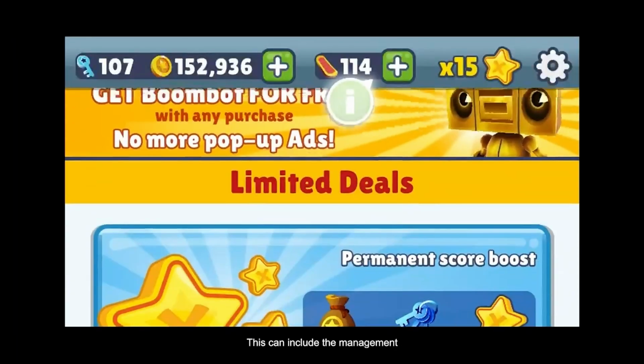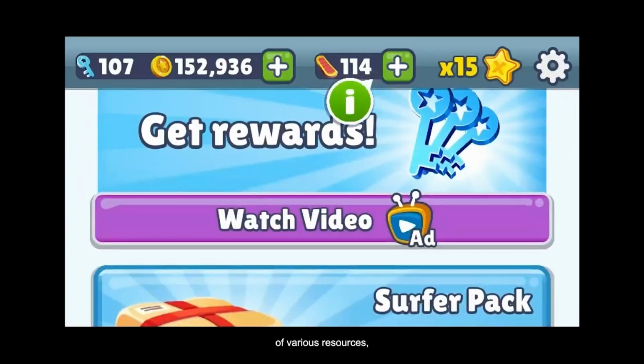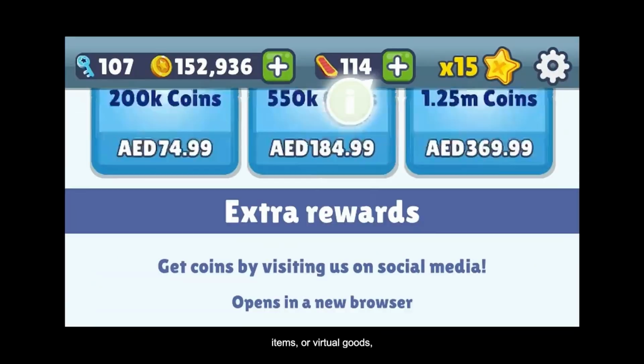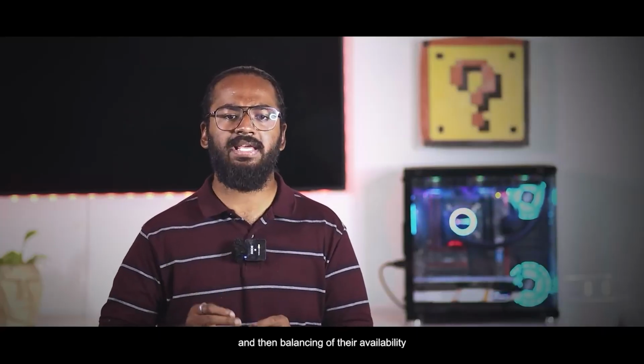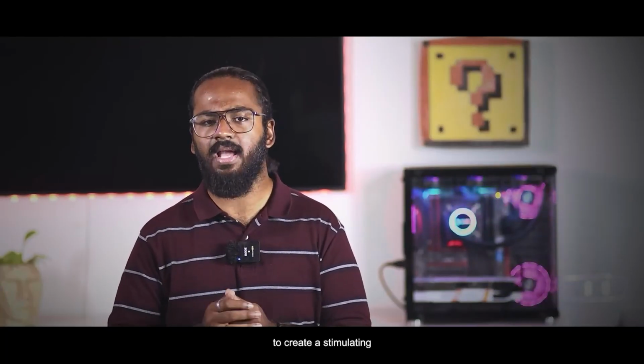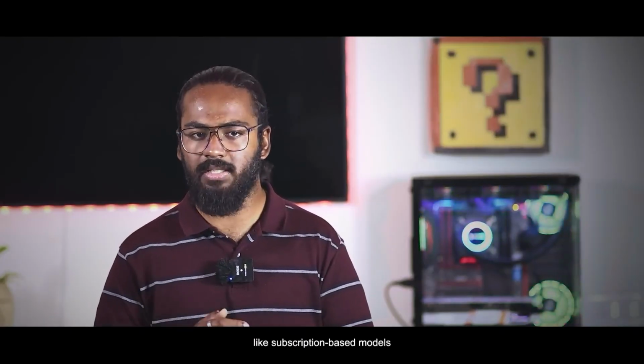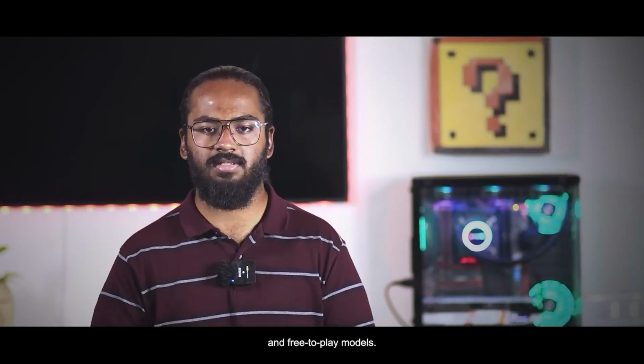This can include the management of various resources such as currency, items, or virtual goods, and the balancing of their availability and value to create a stimulating and compelling experience. As game developers, it is essential to understand the different monetization models like subscription-based models and free-to-play models.